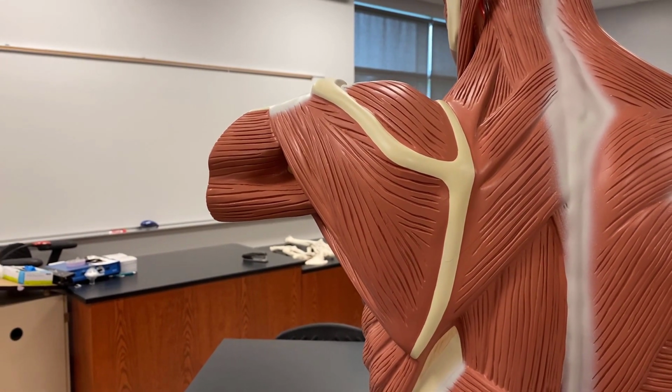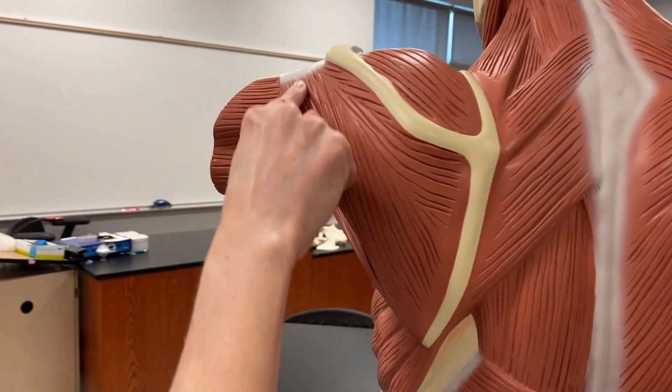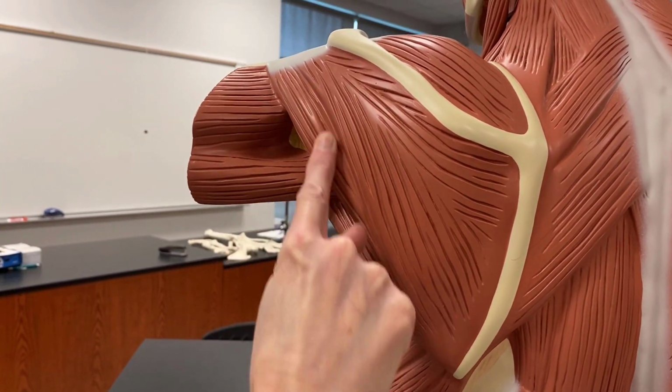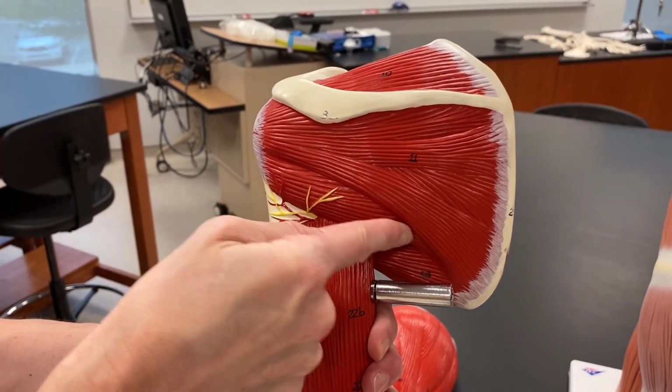We have one more muscle here in this region called the teres minor. So teres minor right here. You can also see it on this model.